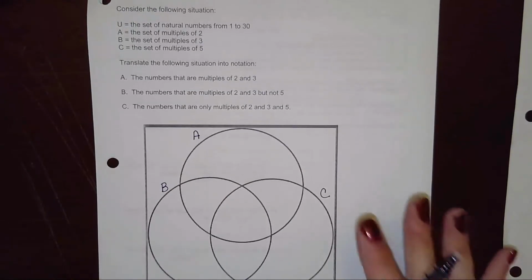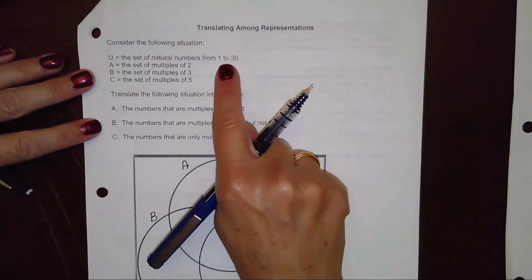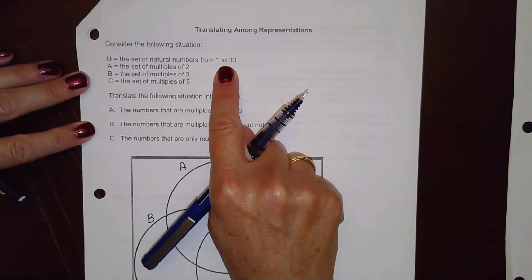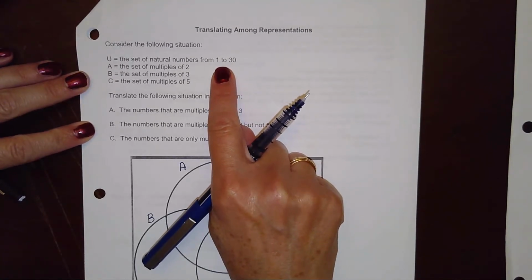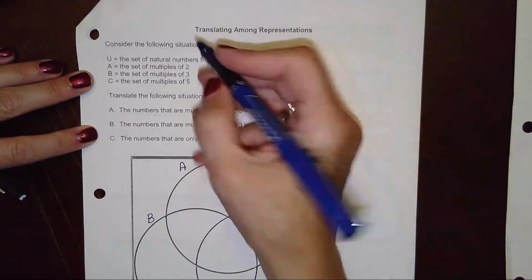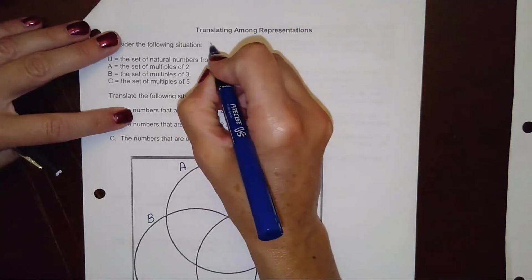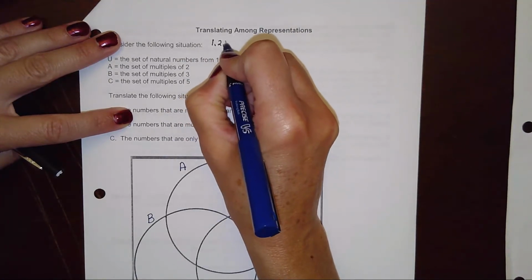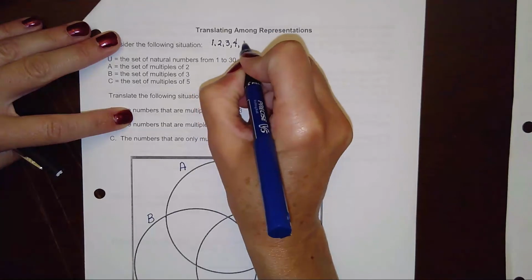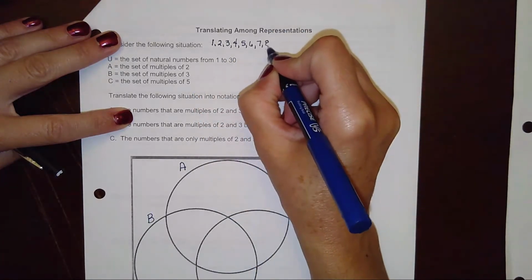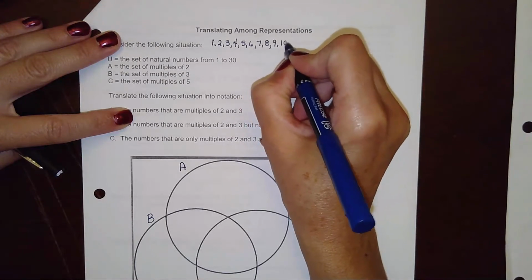So what I usually do is I first list out all of the members of my universal set. The only numbers that I know to exist are the numbers 1 through 30, so I'm going to go ahead over here and list all of the numbers 1 through 30.